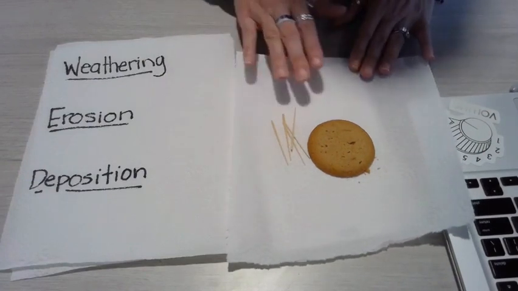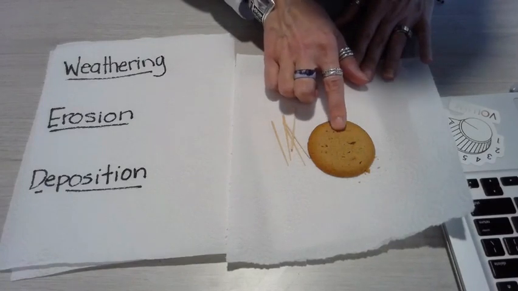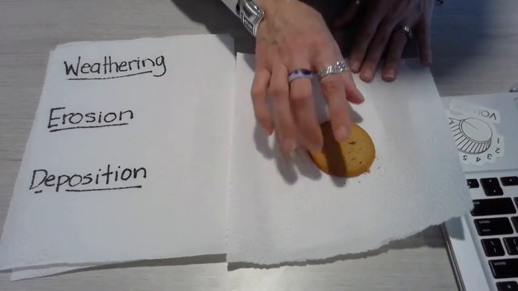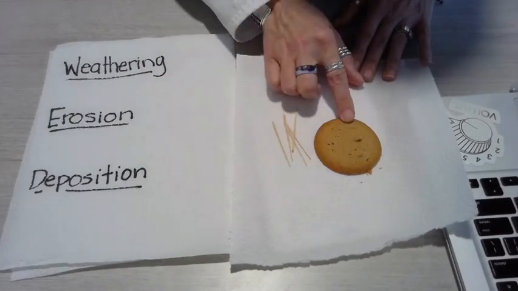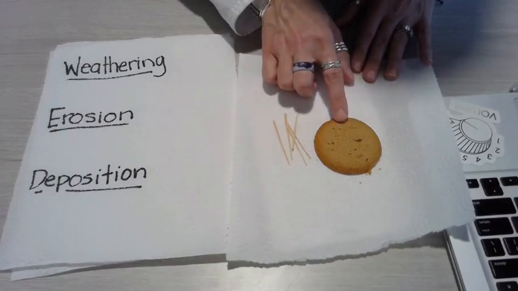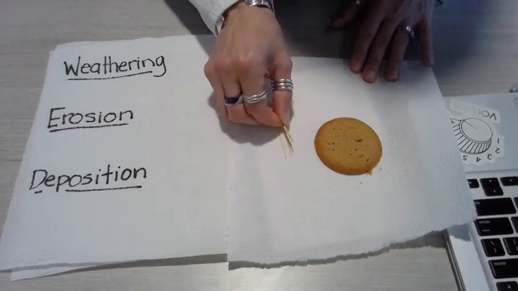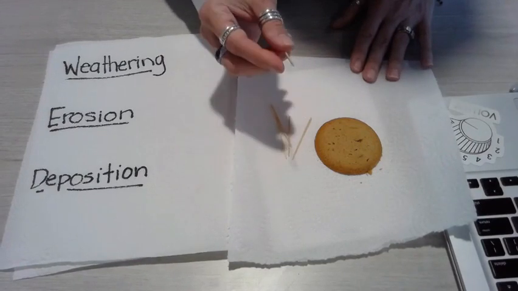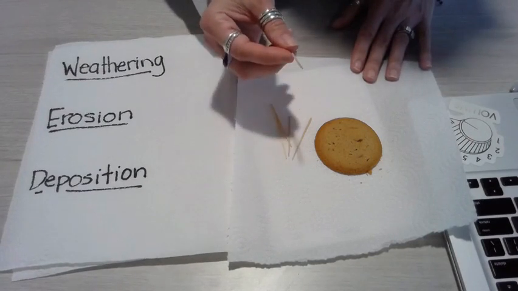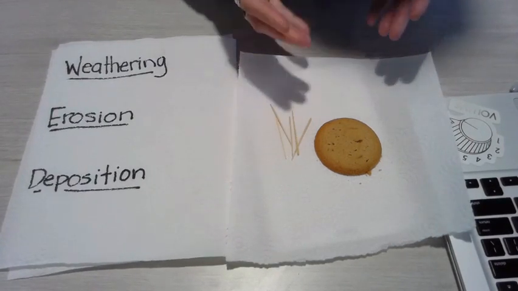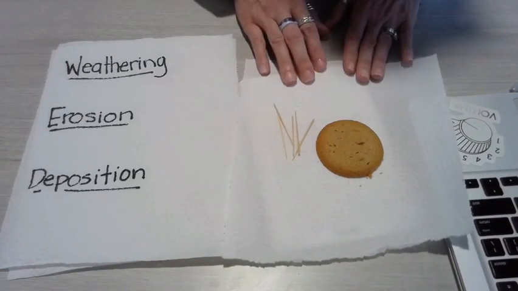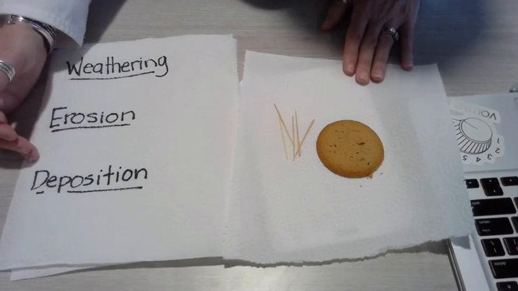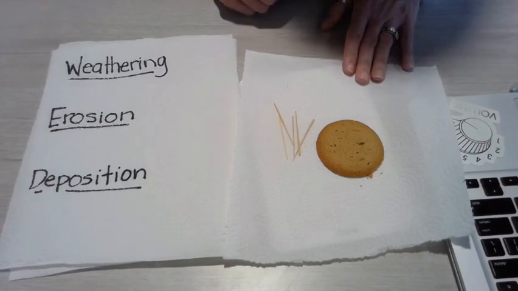So this model is representing Earth's materials like rocks and soil with our cookie. So hard earth materials, the ground, with the cookie. The toothpicks are going to represent vegetation. Okay? Vegetation meaning the plants, the trees, the bushes, the grass, everything that grows out of the ground, out of the earth materials. They can also lead to weathering, erosion, and deposition. And I'm going to show you some real life examples of that later in the video.